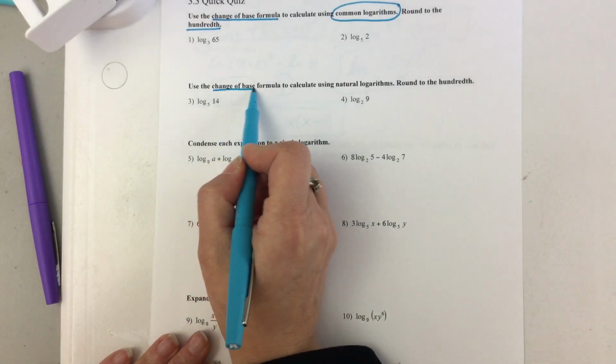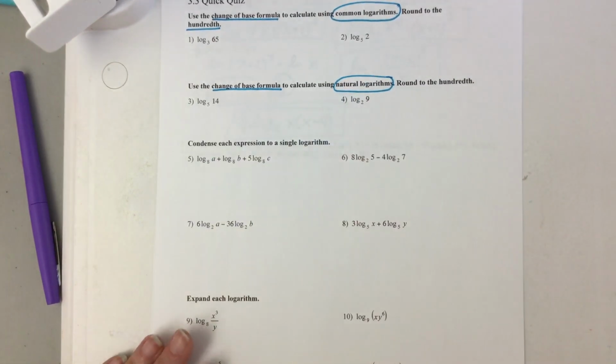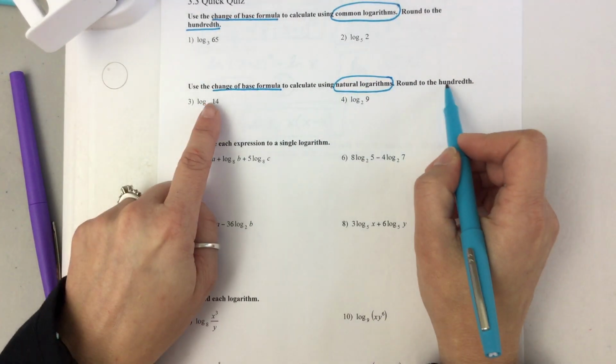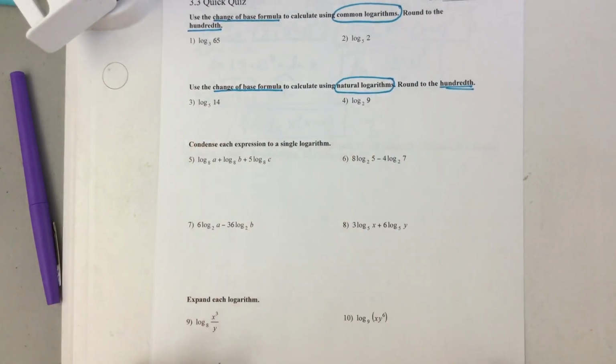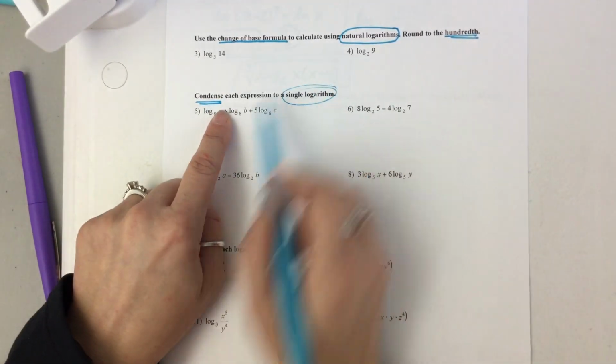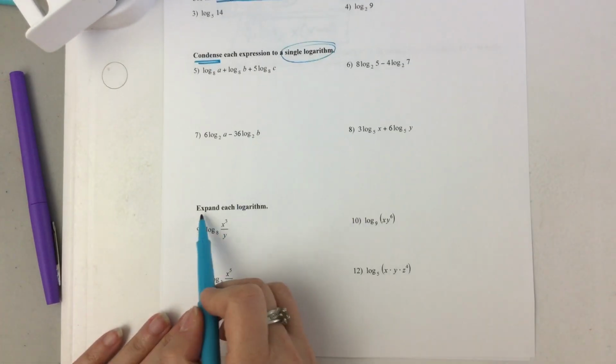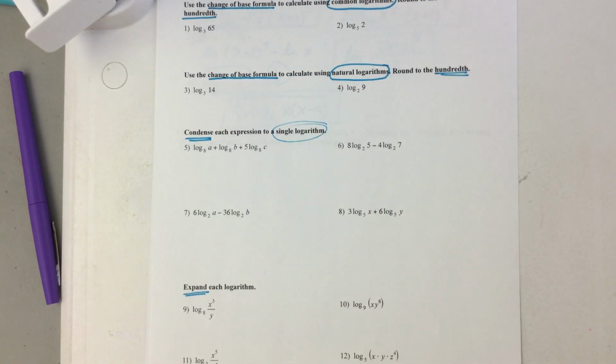Same thing, change of base formula. Make sure you have a fraction. They're saying use natural logs, so ln, and then your final answer round to the 100th. So again, each of those are worth 2 points. Now condense. Condense to a single log. So you're going to take these, write it as 1, and then here you're expanding. And this is the only thing that you will turn in for the day.